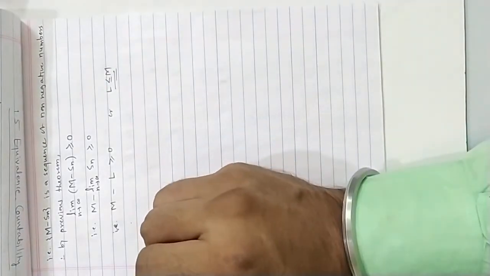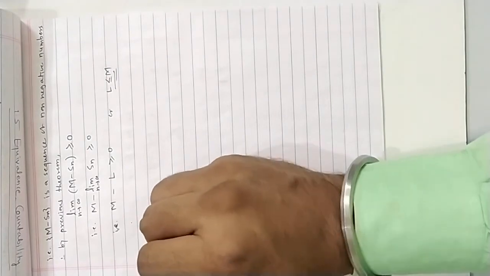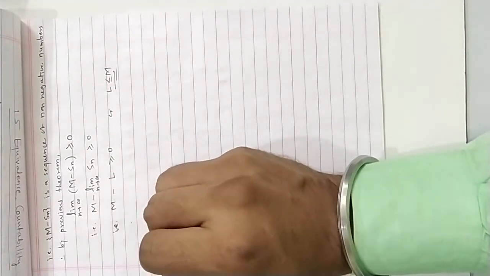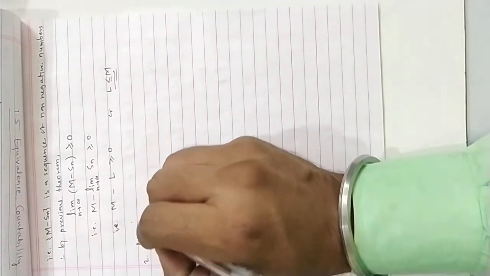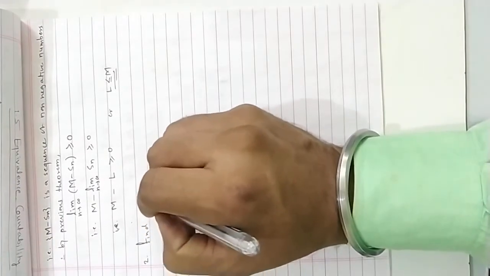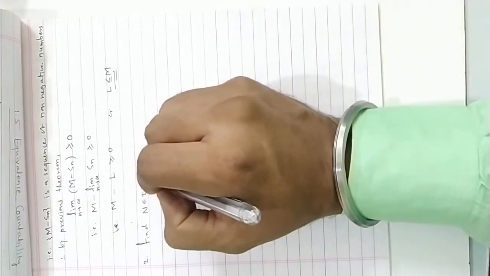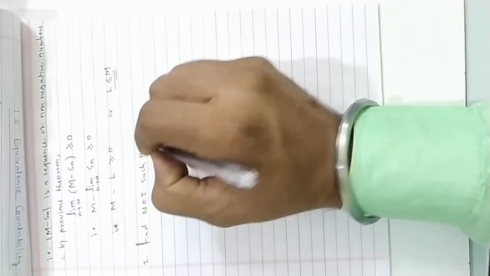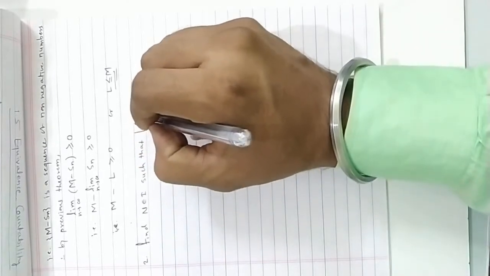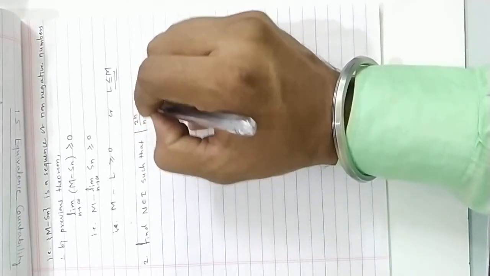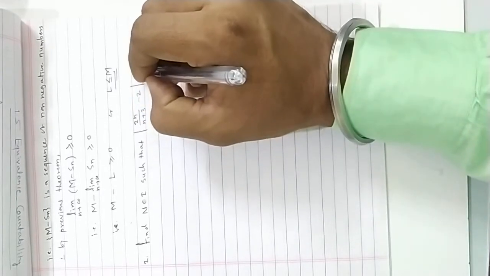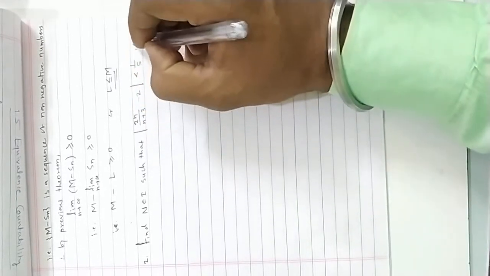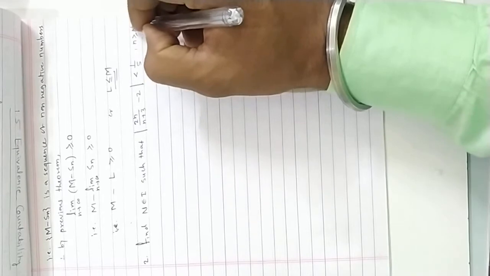The next example, number 2: find a positive integer N such that the absolute value of 2n upon n plus 3 minus 2 should be less than 1 by 5, and it should be true for all n greater than or equal to N.